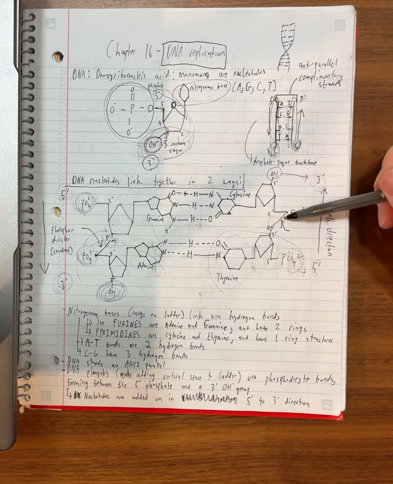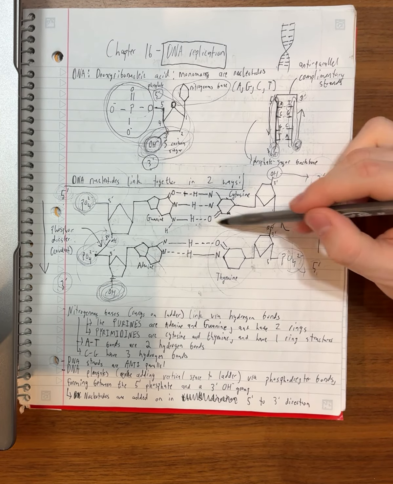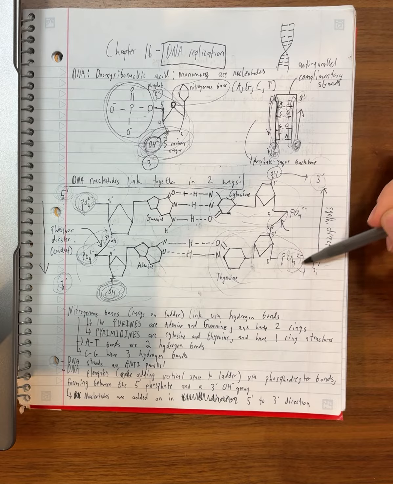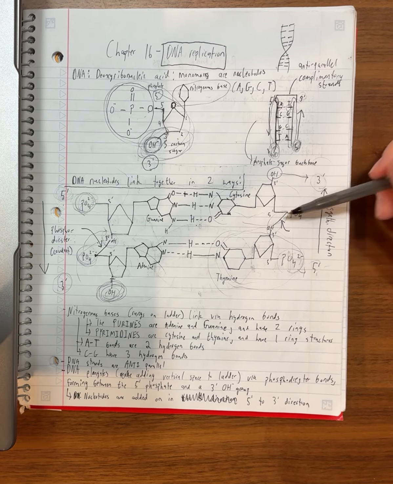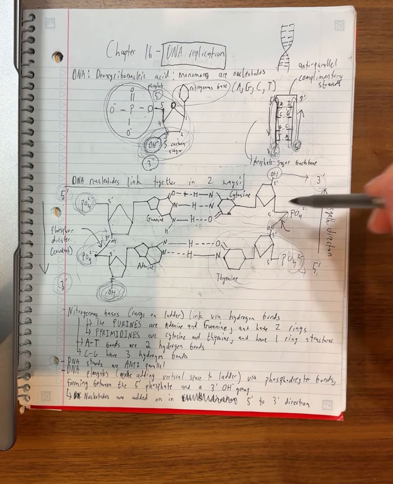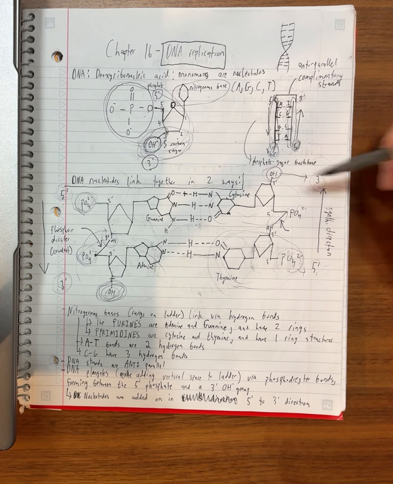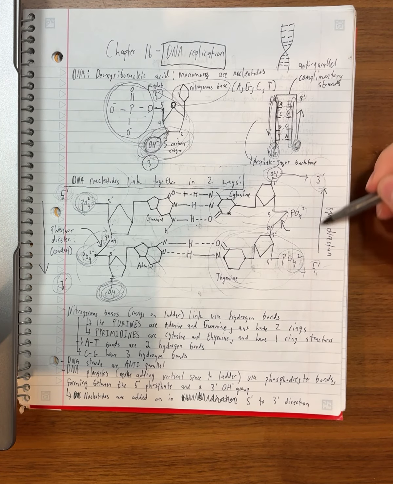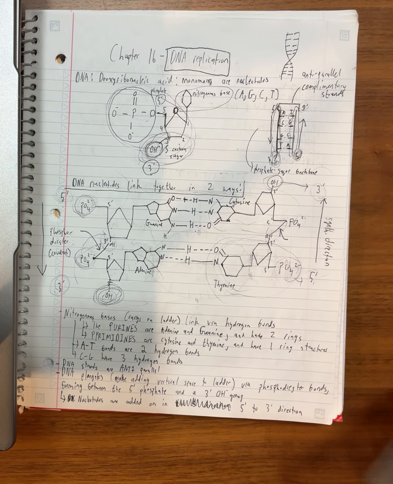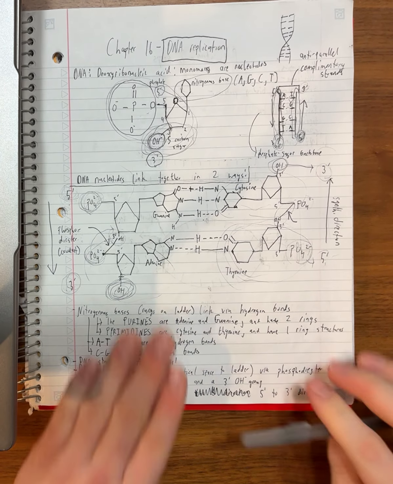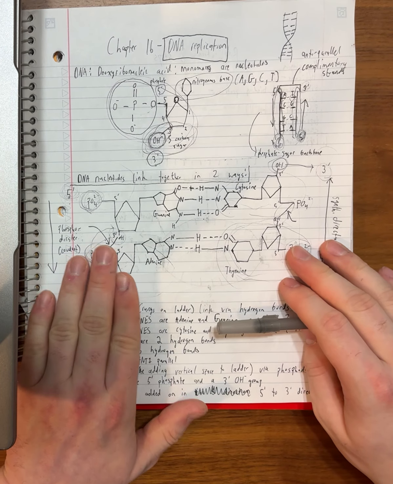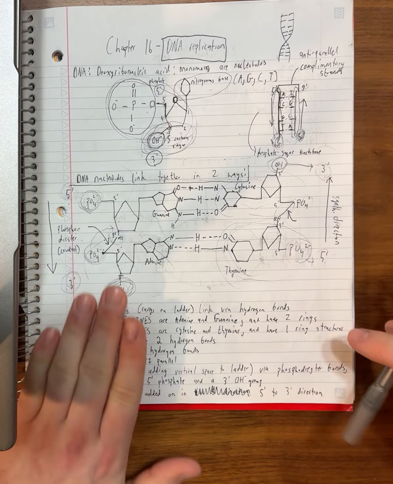That phosphodiester bond is linking this nucleotide to this nucleotide. And remember, if I wanted to keep adding nucleotides to this strand, I would have to add them onto an OH group. So I would keep adding them in this direction, up. So that's the phosphate sugar backbone.